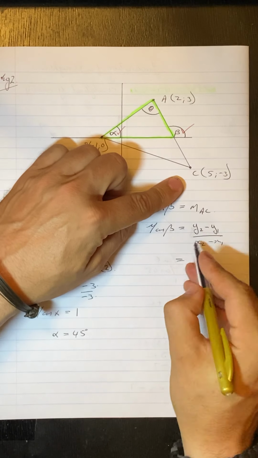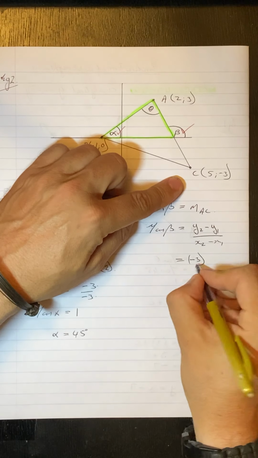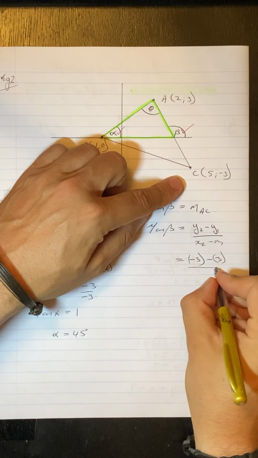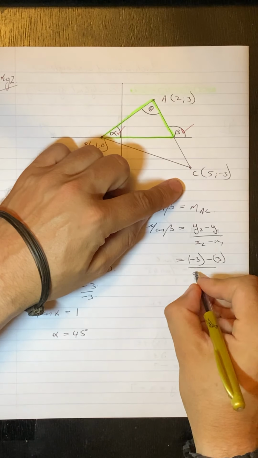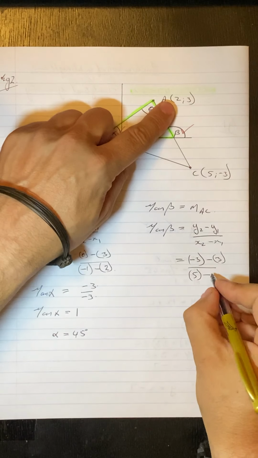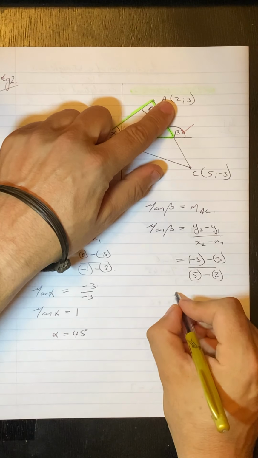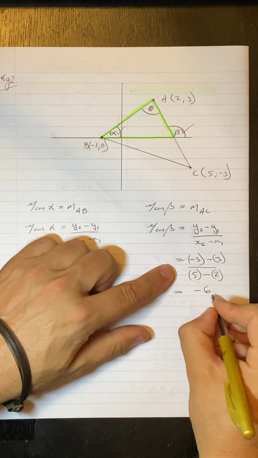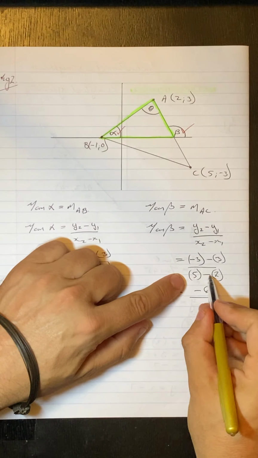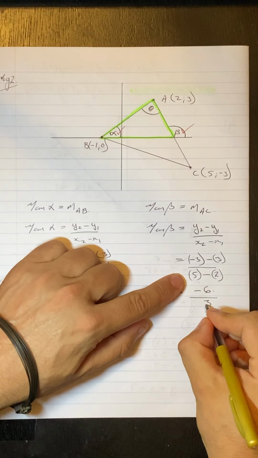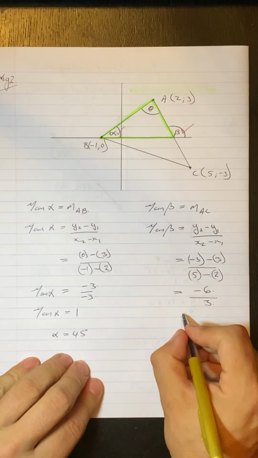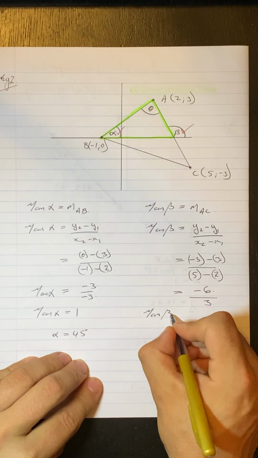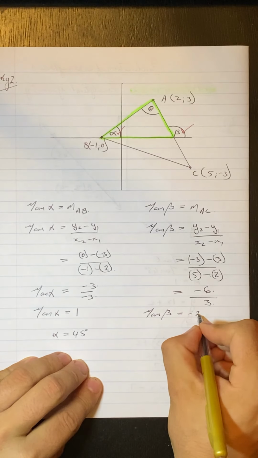So y2 will be minus 3 minus y1, which is 3, over x2 is 5 minus our x1, which is 2. If we work this out, minus 3 minus 3 is minus 6 over 5 minus 2 is 3. So we get tan beta is equal to minus 2.